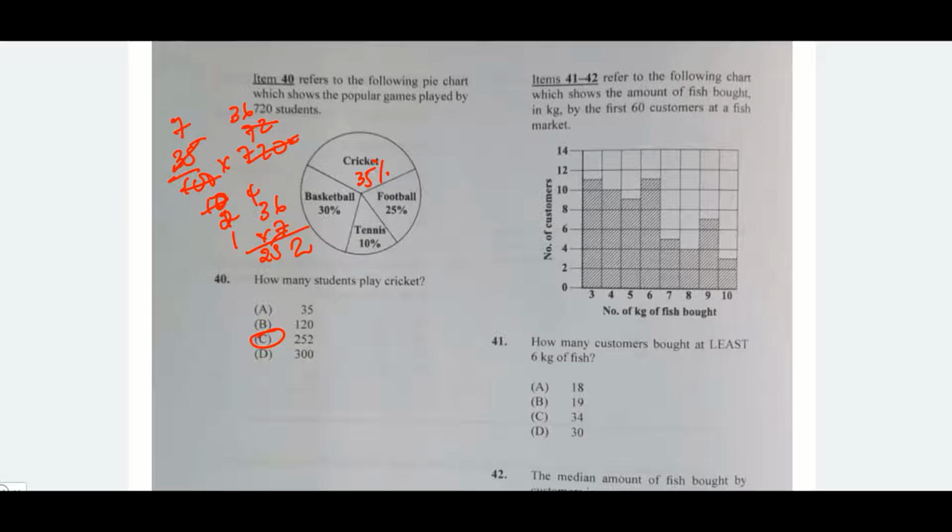So at least the minimum is 6. So they can buy more, but the minimum. So we're looking at from here to at greater. So at the 6 bar, we have 11 persons here. At the 7 bar, we have 5. At the 8 bar, we have 4. The 9 bar, we have 7. And at the 10 bar, we have 3.